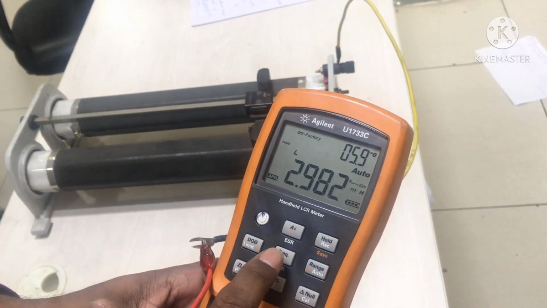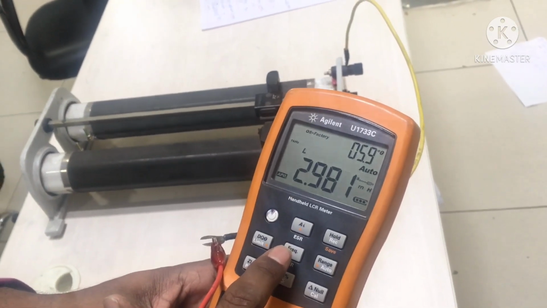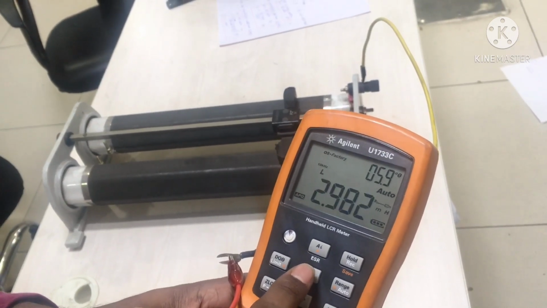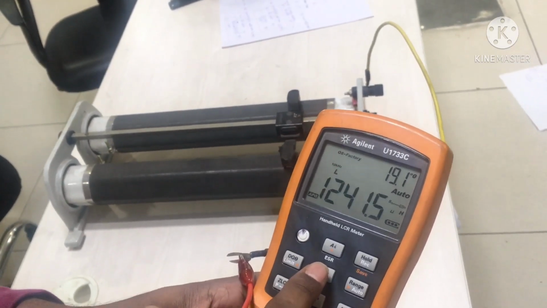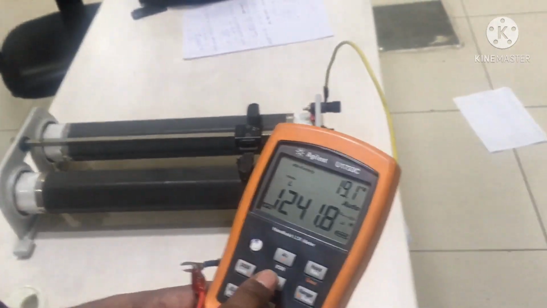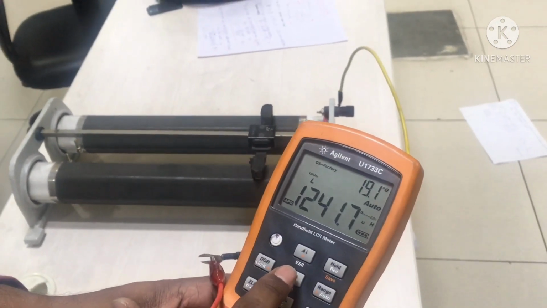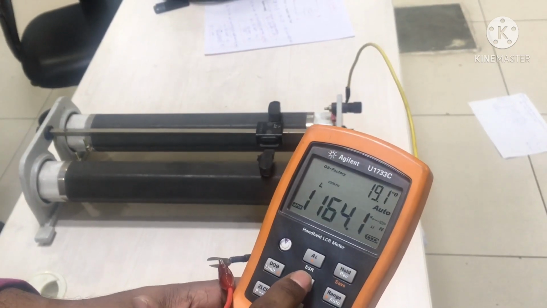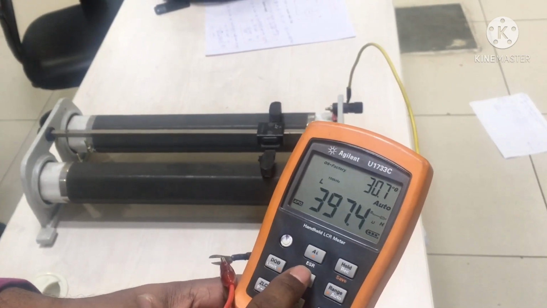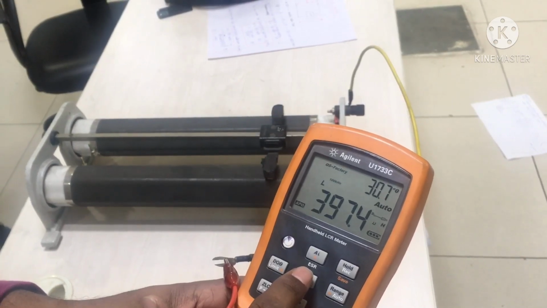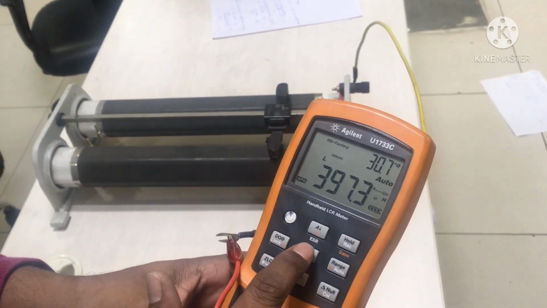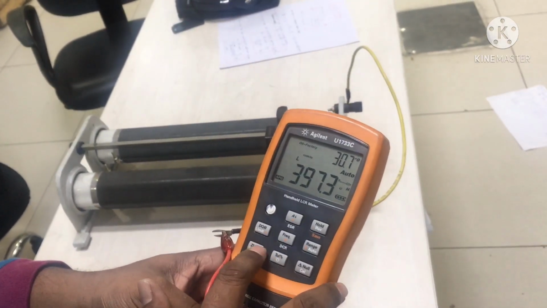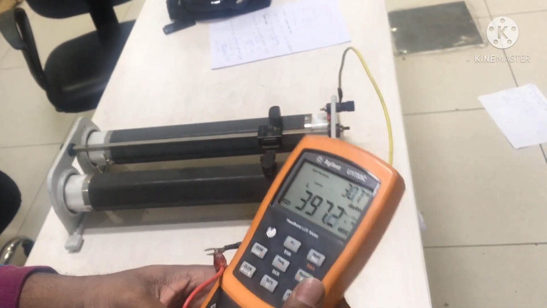For 1 kHz, the inductance is 2.98 millihenry. For 10 kHz, the inductance is 1241.7 microhenry. For 100 kHz, the inductance for the given rheostat is 397.3 microhenry.